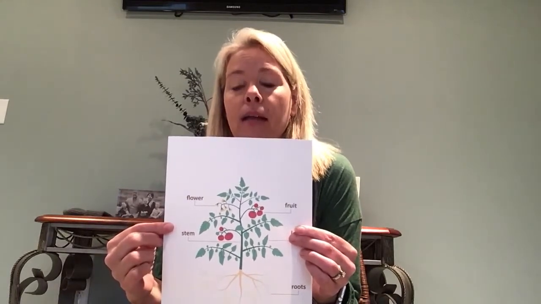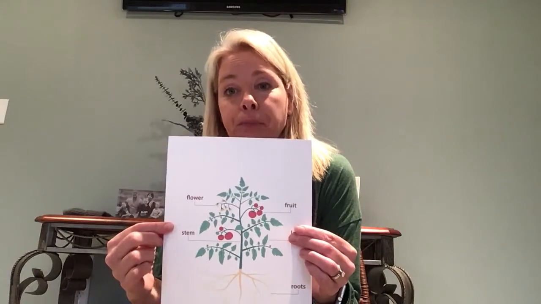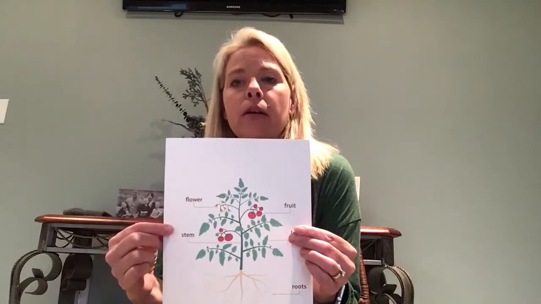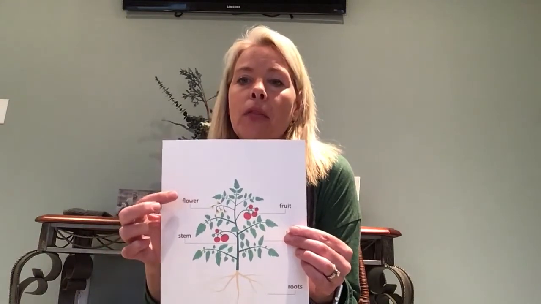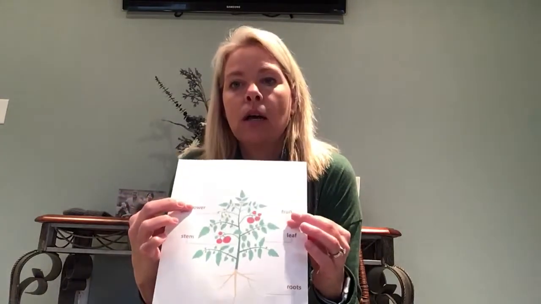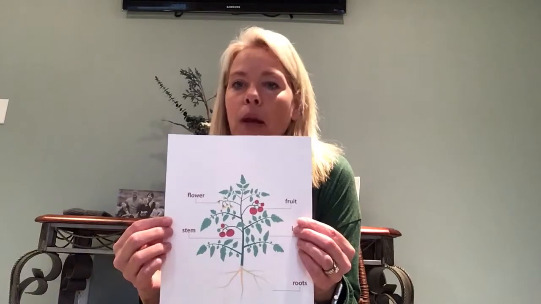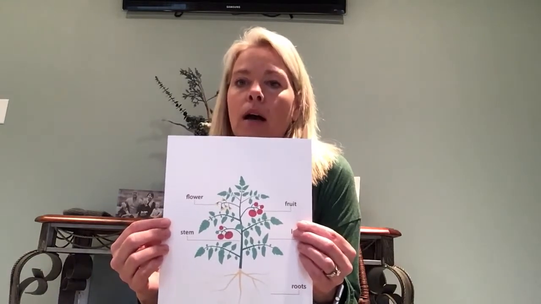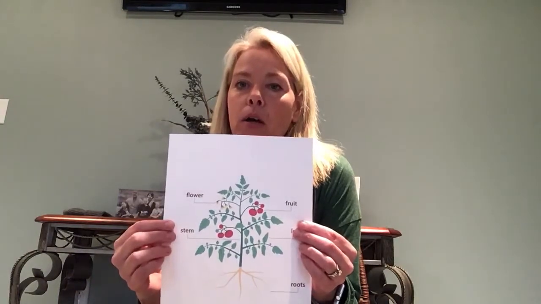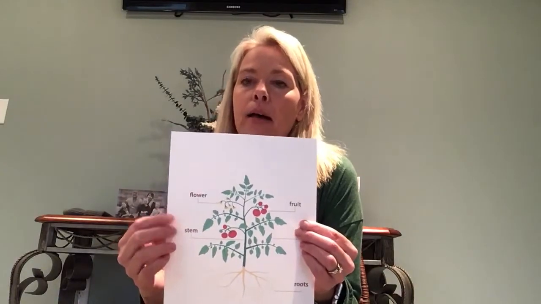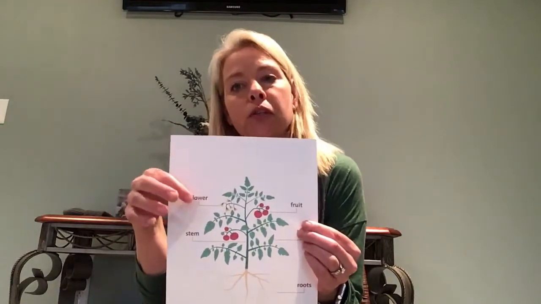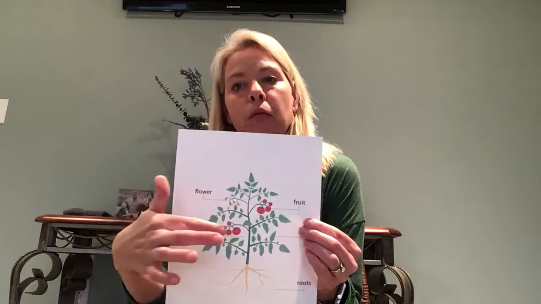Okay? And the other parts that we're going to learn about, and you'll either read that later this week or next week, you're going to learn about the flowers and the fruit of your plant. Now, not all plants will you see bright flowers or see fruit. But on this diagram, we're going to talk about these specific parts. What will grow first are the flowers. The flowers will come before the fruit.